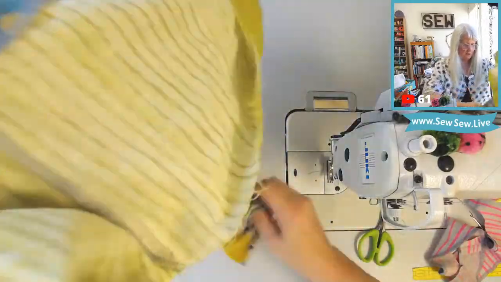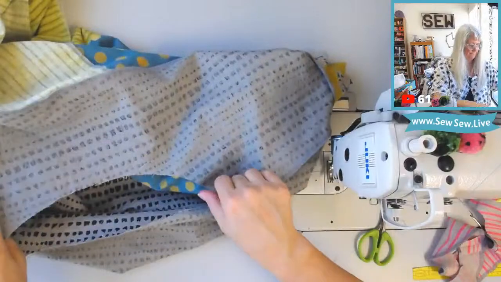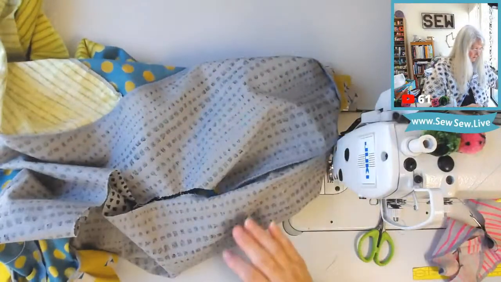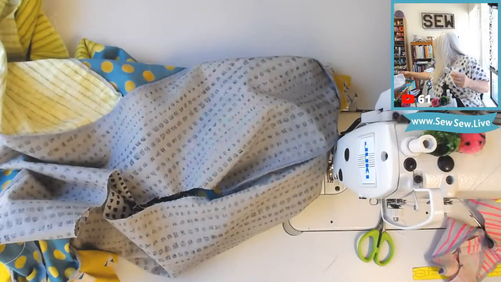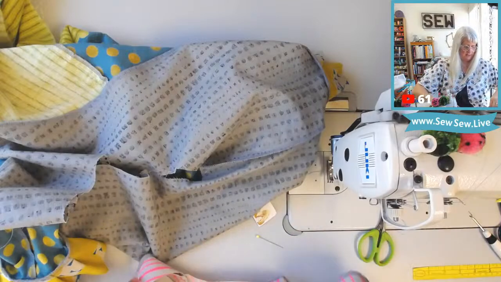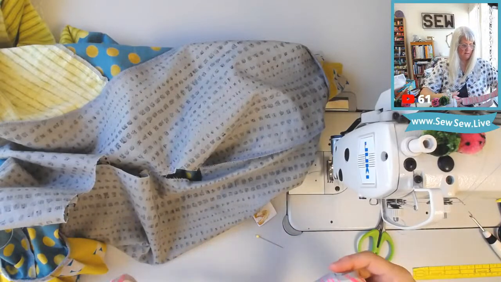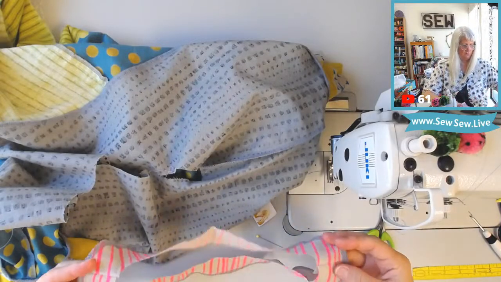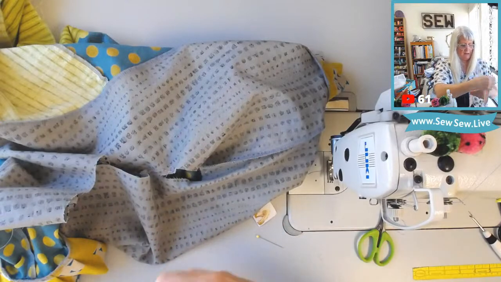All right, so now we're going to do our facing. One pin. And let's see, the more scooped one is the front, this one is the back.